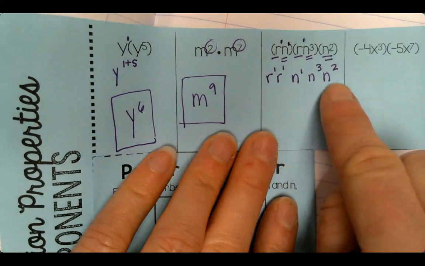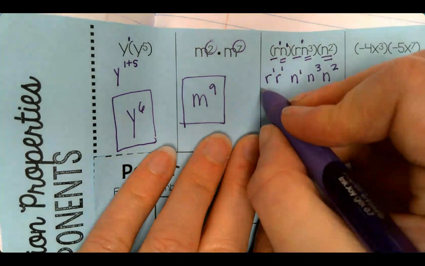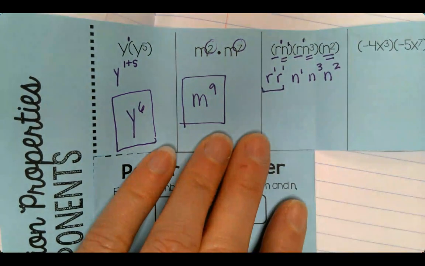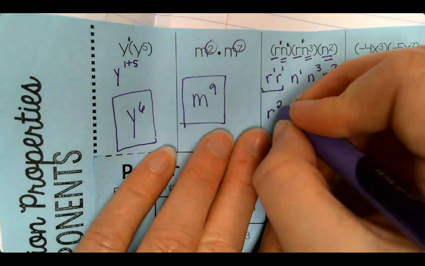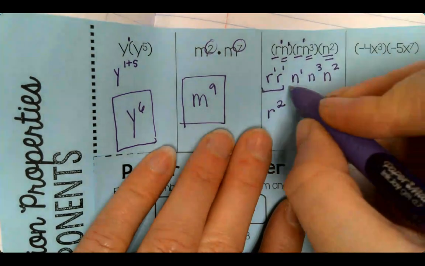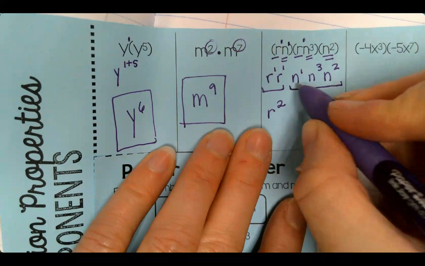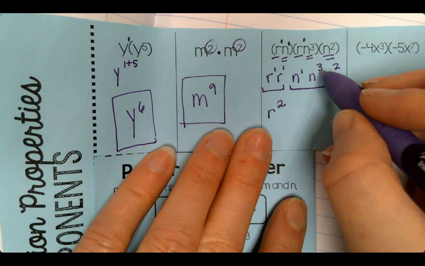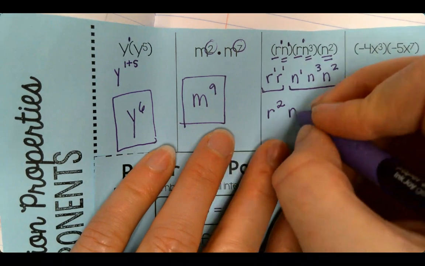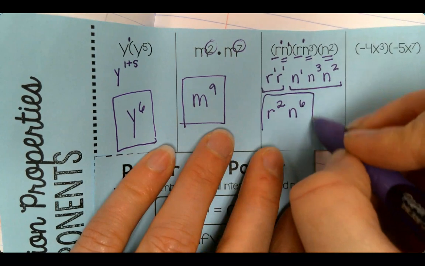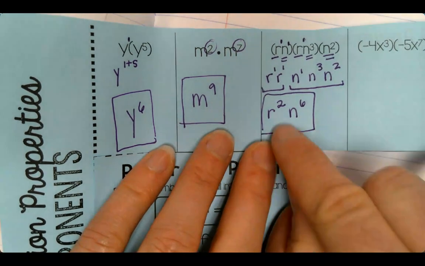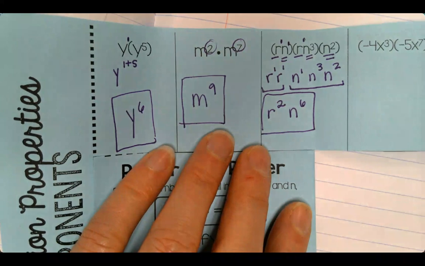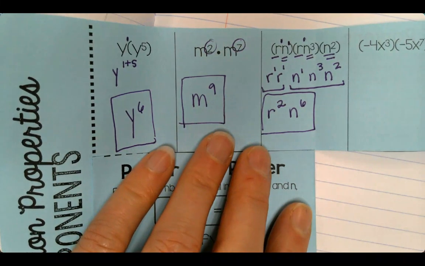So I've reorganized it so all the R's are together, all the N's are together. So I have R to the 1 and R to the 1, which makes R squared. And I have N to the 1, N cubed, and N squared. So I add those up. 1 plus 3 is 4, plus another 2 more is 6. You can put times or you can just leave it without any kind of operation, because any variables right next to each other represent multiplication.